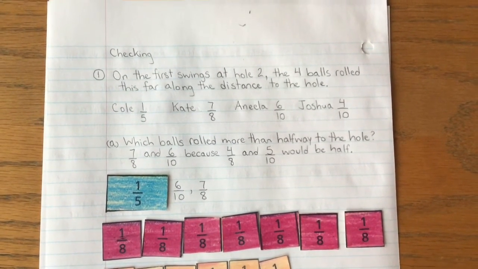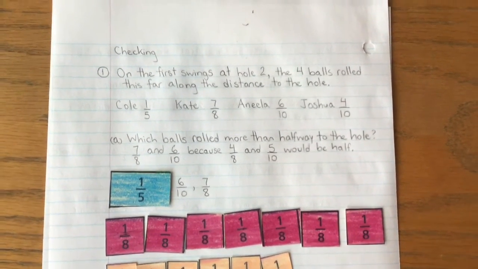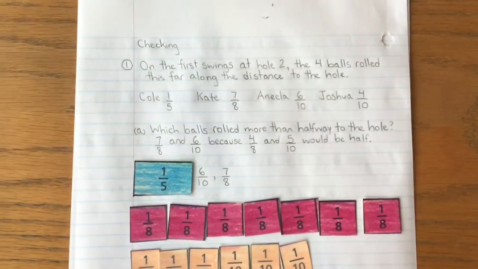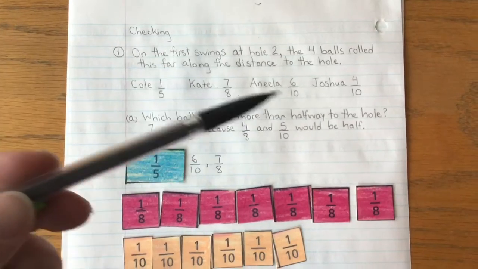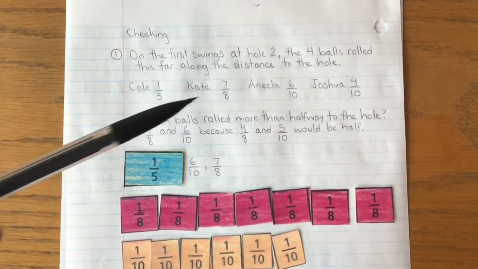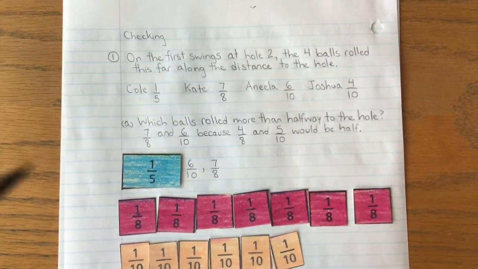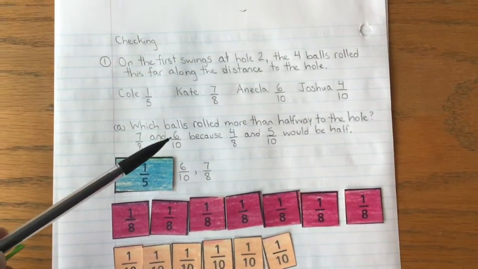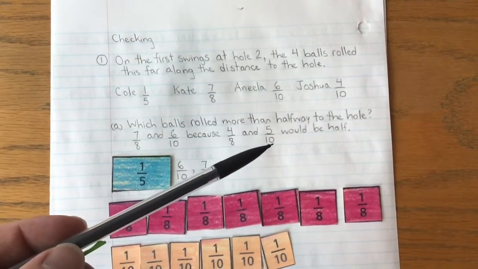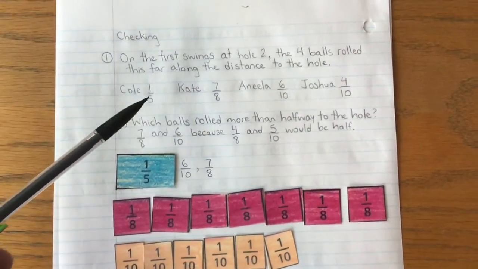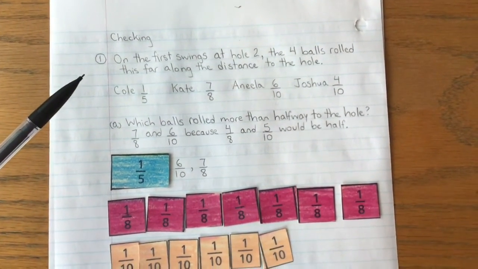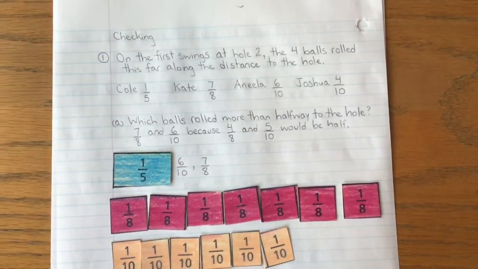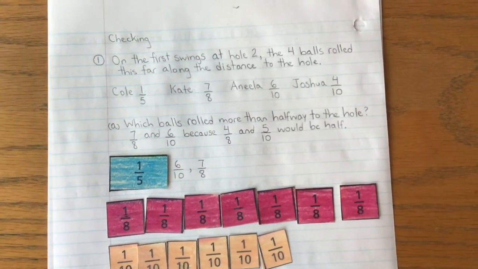Now I don't need to use fraction strips to actually do this because I know that half of 10 is 5 and half of 8 is 4. So I know that 6/10 and 7/8 are more than halfway. So my answer would be 7/8 and 6/10 because 4/8 and 5/10 would be half. 1/5 isn't anywhere near close to half when we know that 2.5 is half of 5. And we know that 4 out of 10 is not close to half. 5 out of 10 is half.